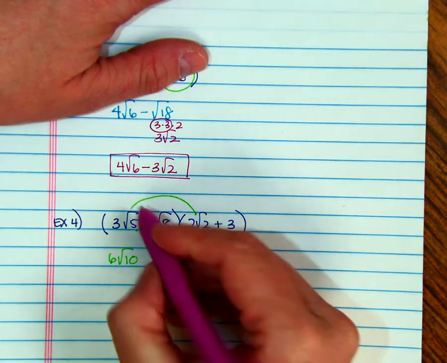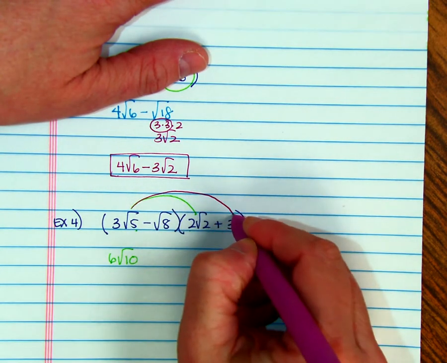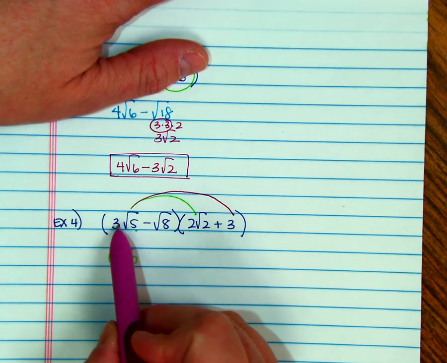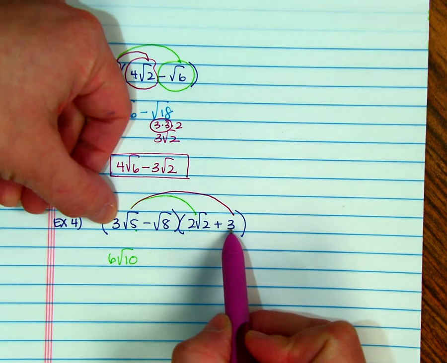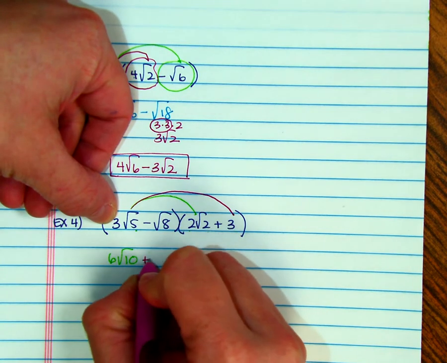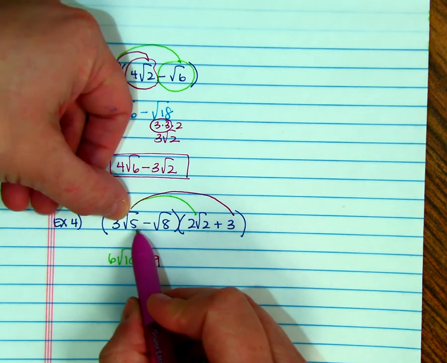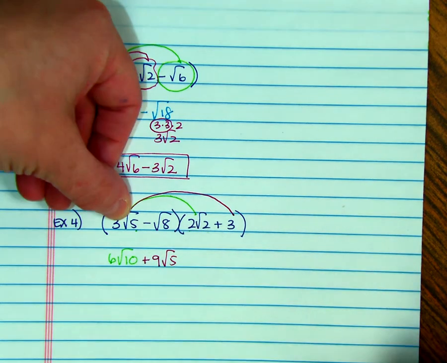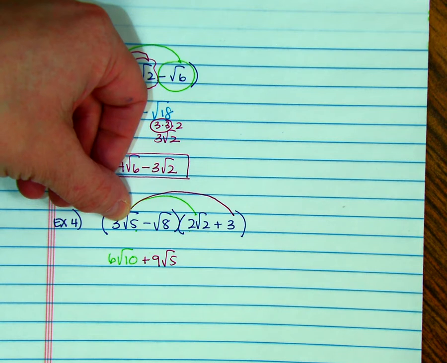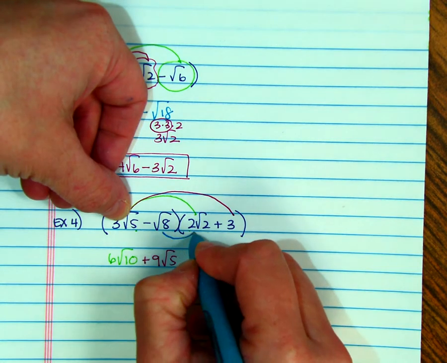Next, I'm going to do the outers. So again, I'm using the distributive property. 3 radical 5 times 3. Both of these 3's are outside the radical. So I can multiply them together. This is radical 5. There's no radical here, but that doesn't matter. It is still just radical 5. Next, I do my inners, again distributing.